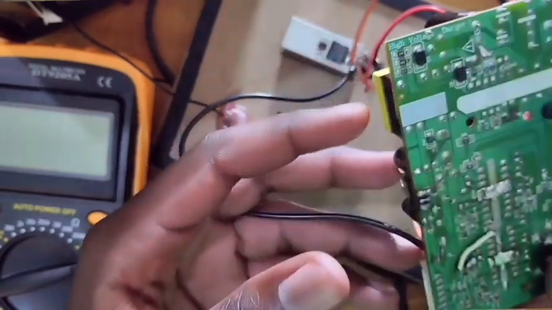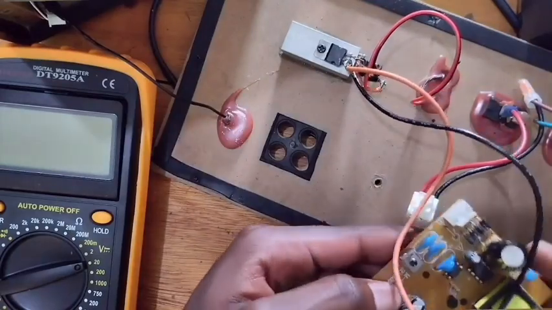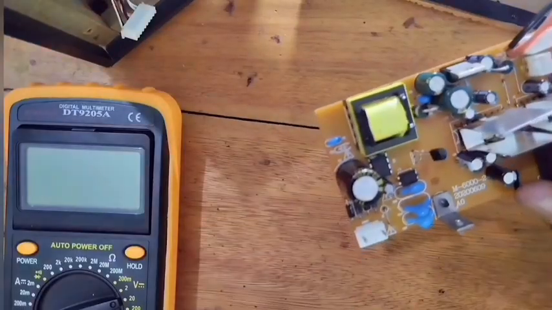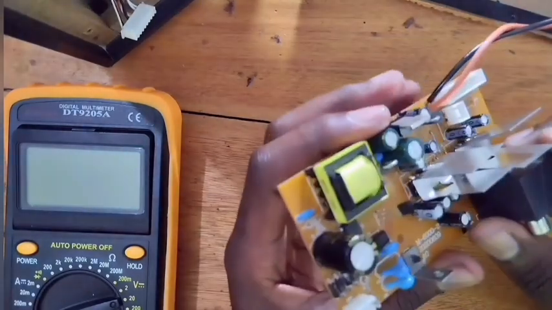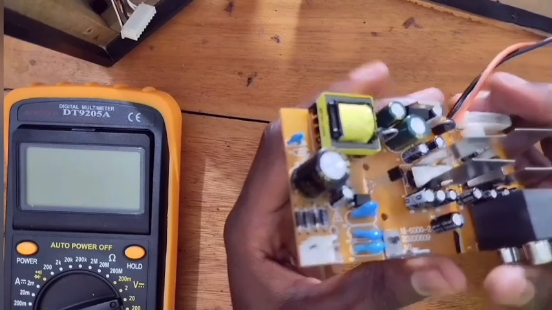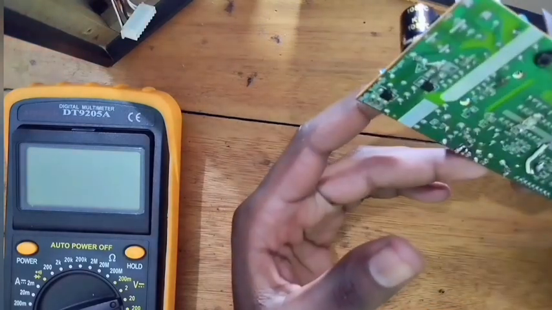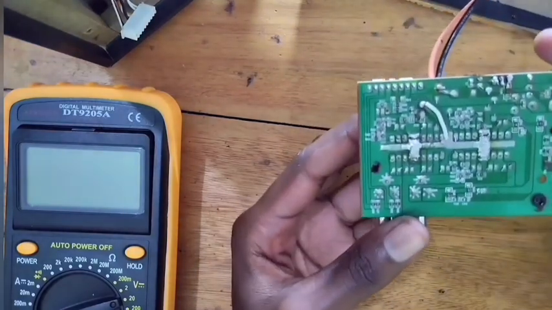Step number 5 is to conduct a visual inspection of the PCB. Visual inspection means that through your eyes you concentrate on looking at the PCB components and traces to see if there's any damage that can be identified by eye.